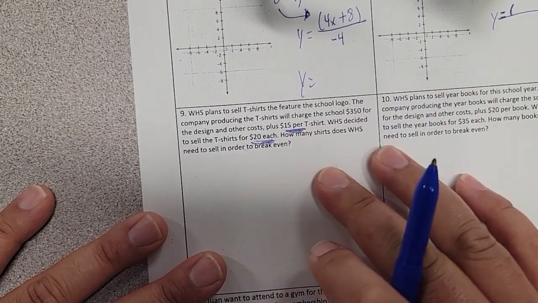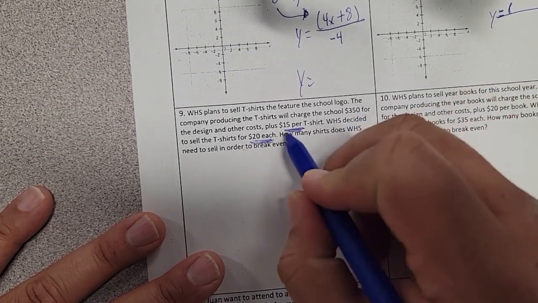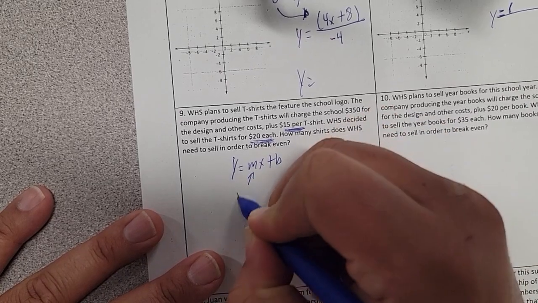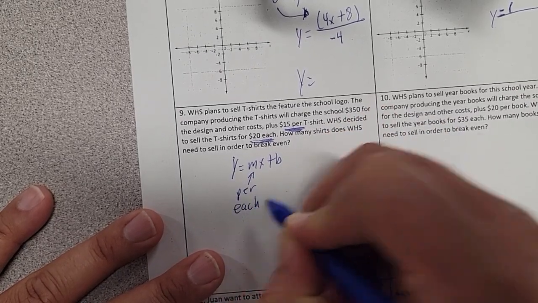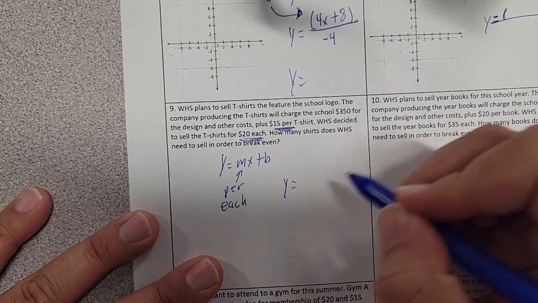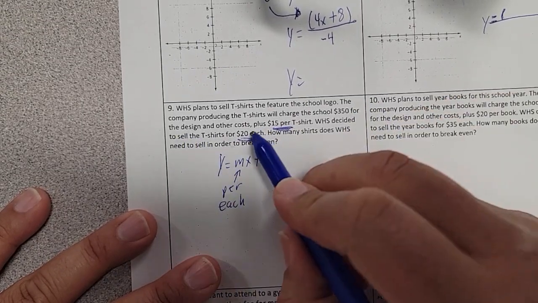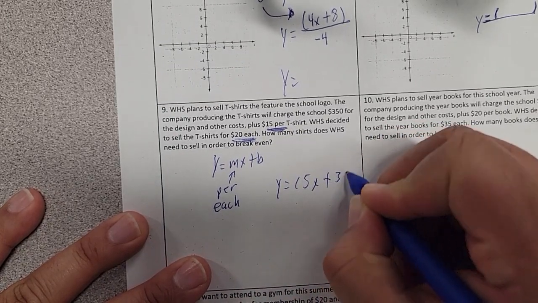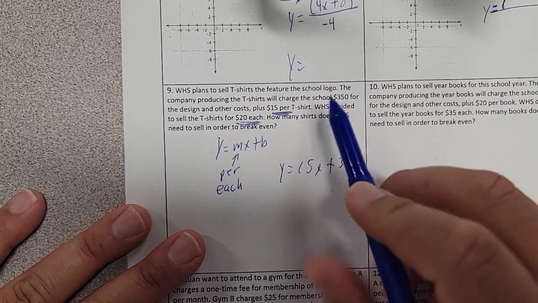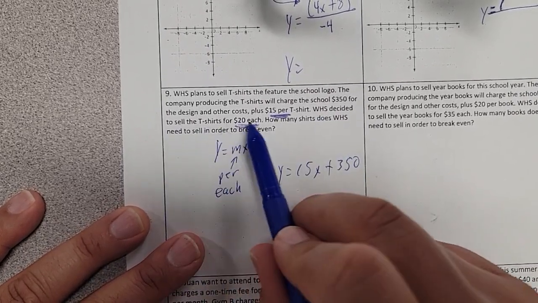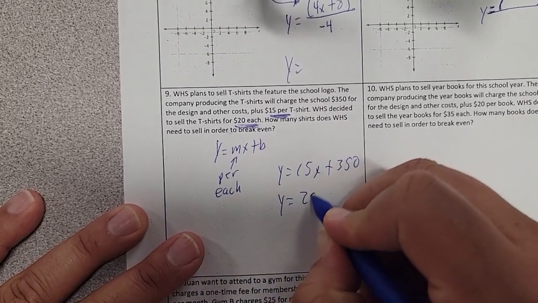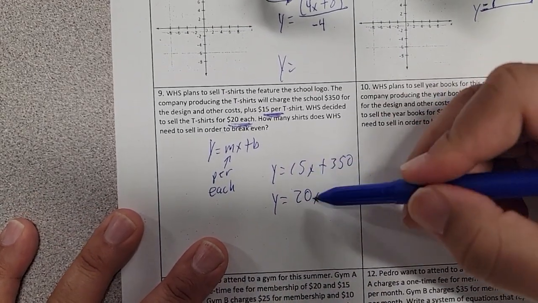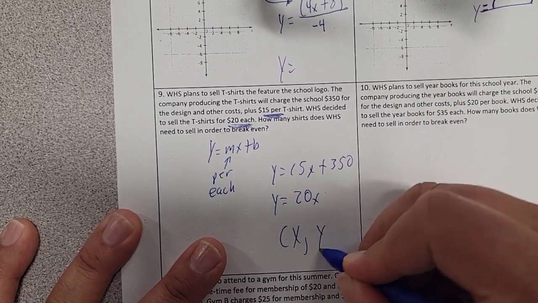On this one, this is my y equals mx plus b, because I have that per and each. So my first one, y equals, it says it's going to be $350 for the design and then 15 per. So I'm going to put 15x, but I still need to pay $350 for the design. Now for the second one, they decide to sell the shirts at $20 each. So I'm going to have y equals 20x, and that's your each keyword. Then you're going to put these in Desmos and see where they cross, x comma y.